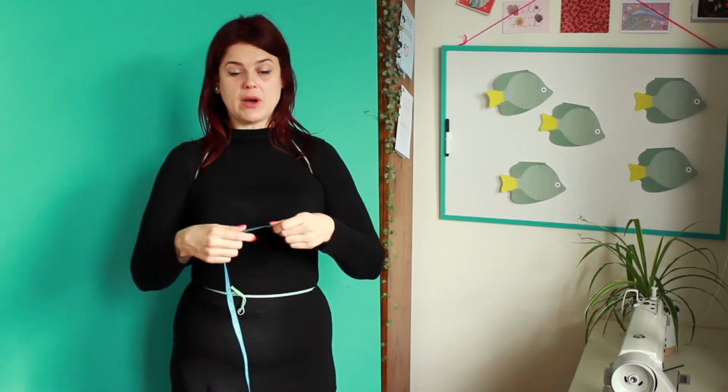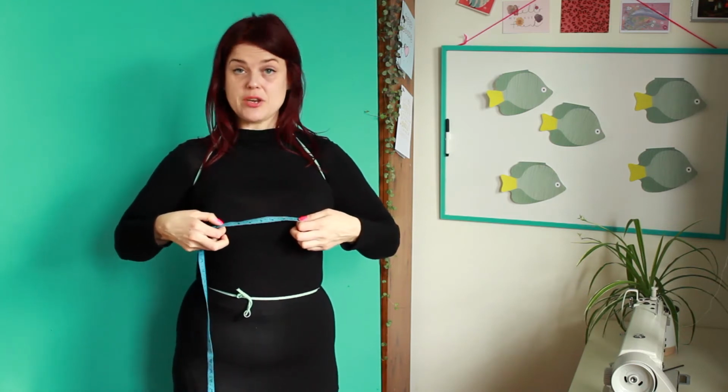Bust separation just means nipple to nipple. So in a comfortable bra, or whatever you would normally wear, you want to measure between your 2 bust points and then make a note of that. And that is just so that you can make sure that your body darts point to the right bit.